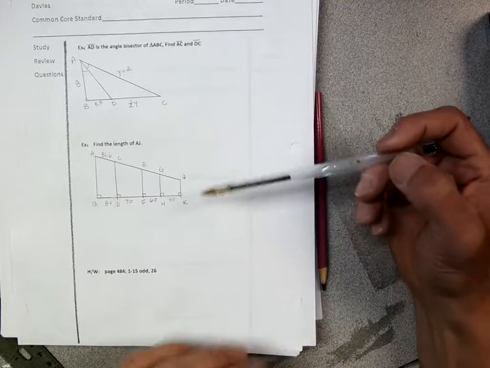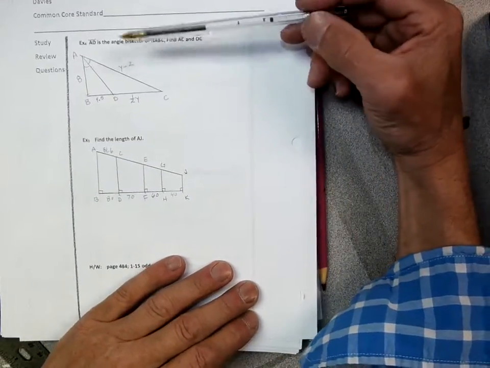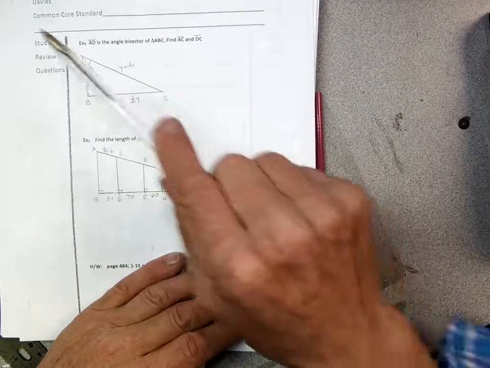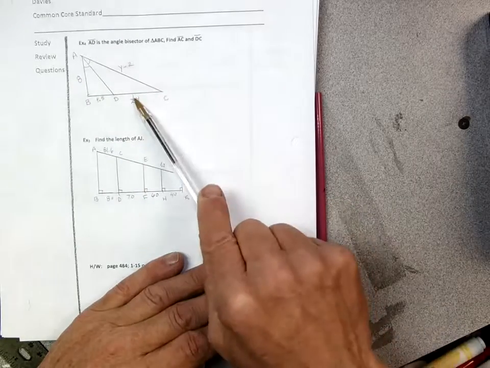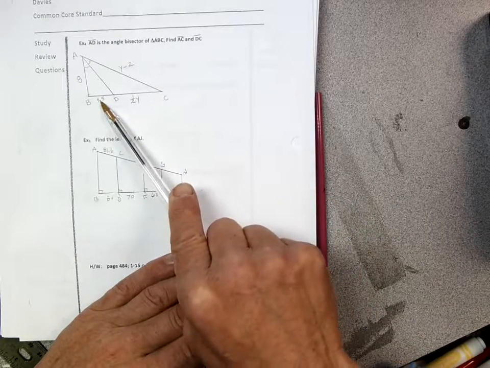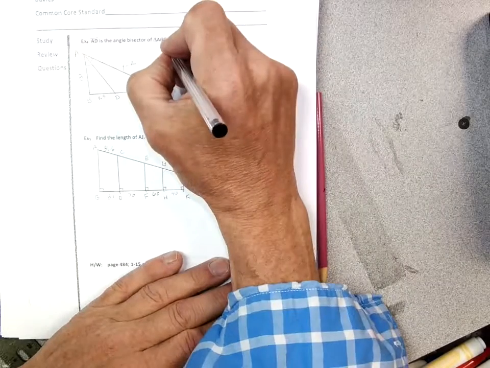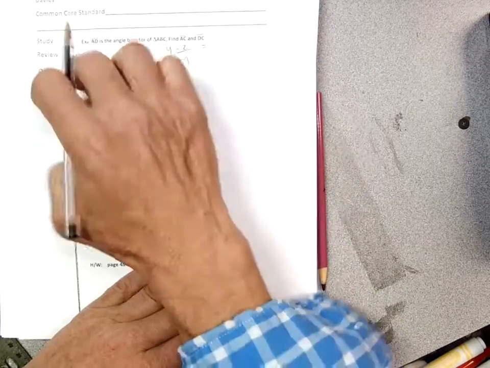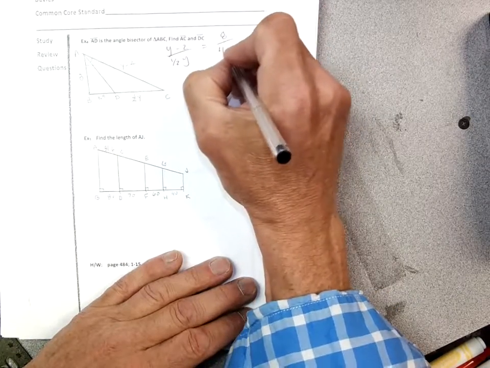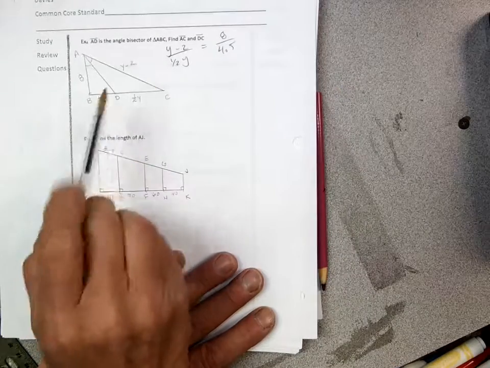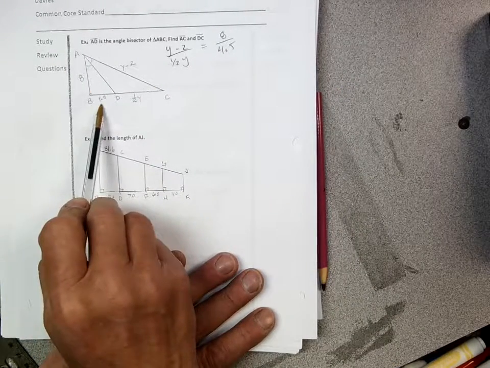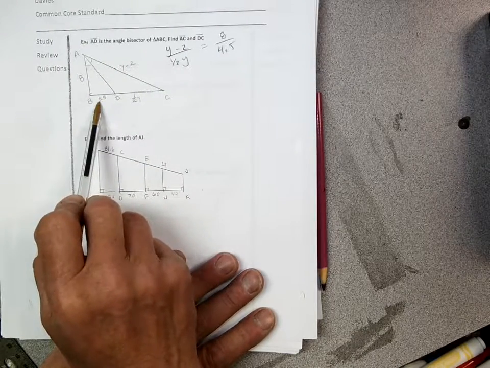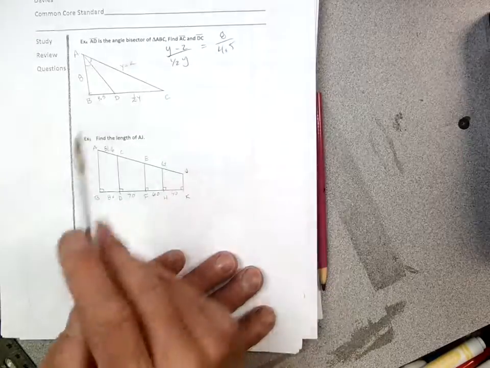Same thing. So we're going to go this piece over this piece equals this piece over this piece, okay? So let's set it up. We'll go y minus 2 over 1/2 y is equal to 8 over 4.5, okay? This piece over this piece equals this piece over this piece.